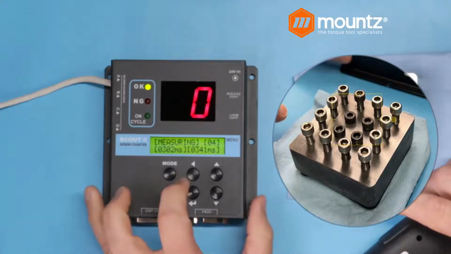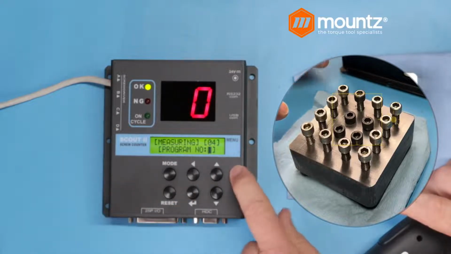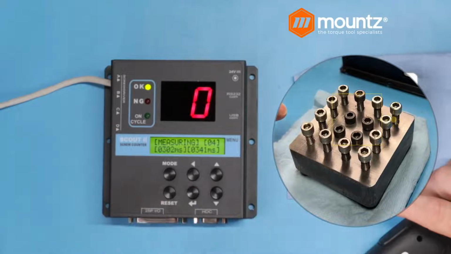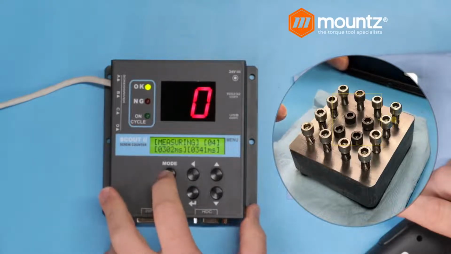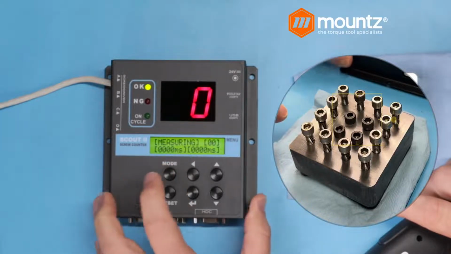If we like those measurements, then we can go ahead and use this, and we want to set this to be used with program 1. So we can go ahead and do that. We can go ahead and save this. Oh, did I just not save it?